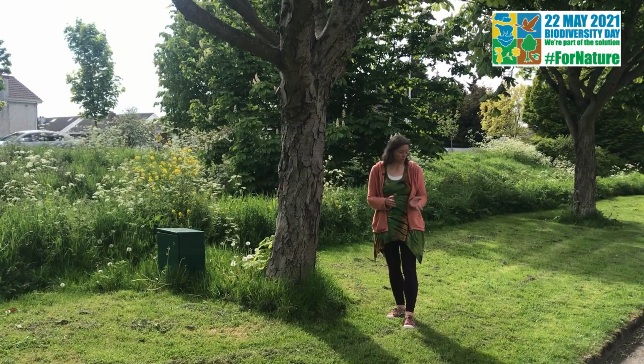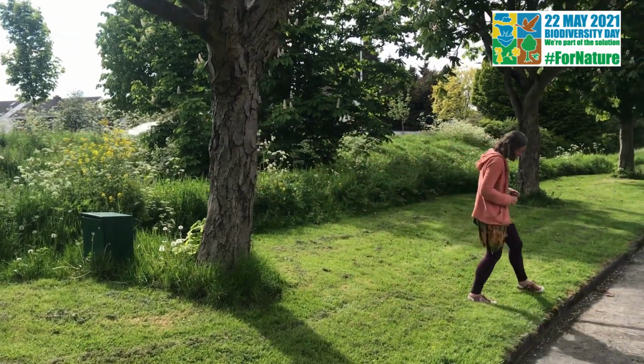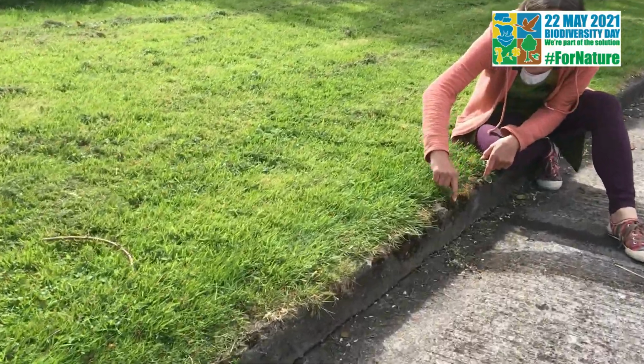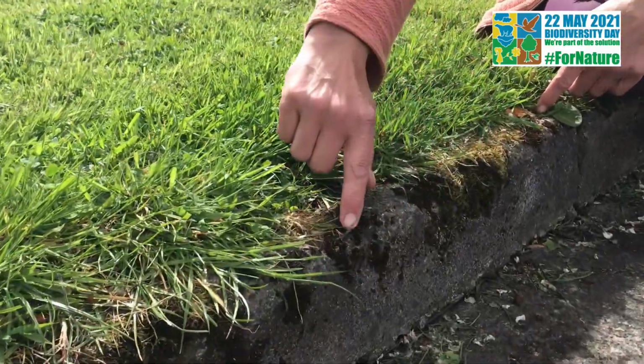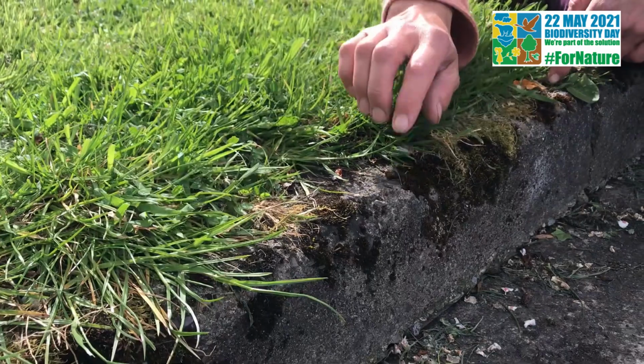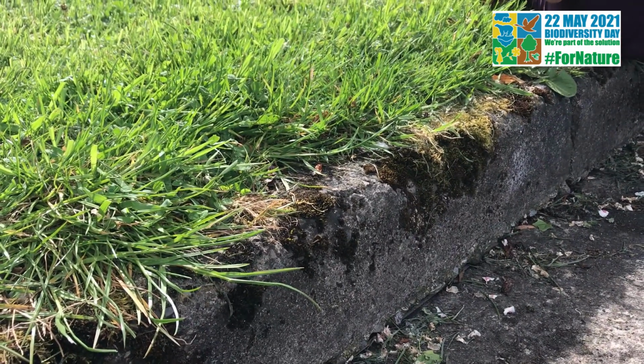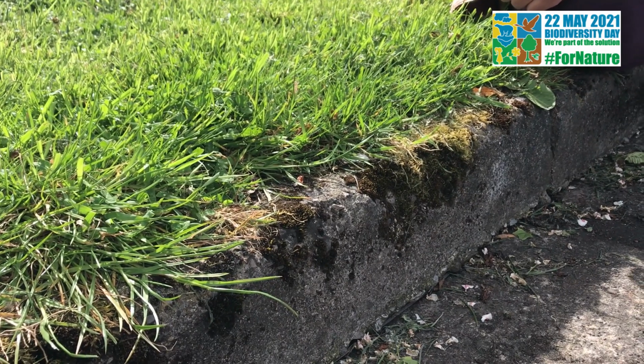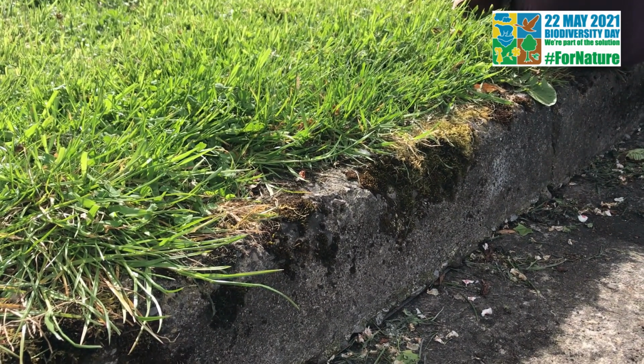So how does this differ with the mosses? Let's have a look at some mosses. So here on this curbstone we have several different species of moss growing along here. And how they differ is they don't have roots, so they can use energy from the sun, they can get carbon dioxide absorbed over their leaves, but they can't absorb water from roots because they don't have roots.